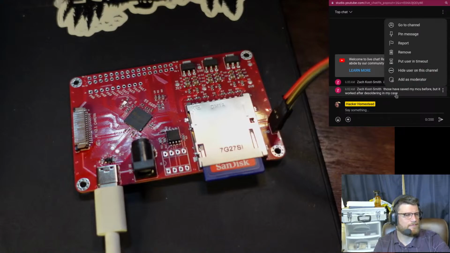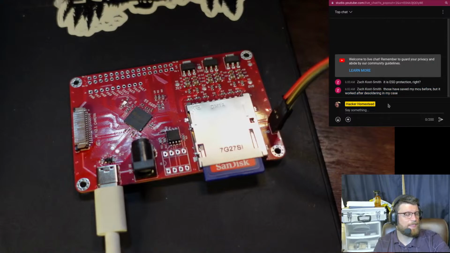Yeah, so it's passive ESD protection is what I think I'm going to call it. Passive as in, if it's not there or not working, you won't know. It's not like a fuse.